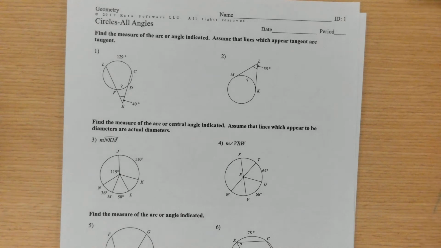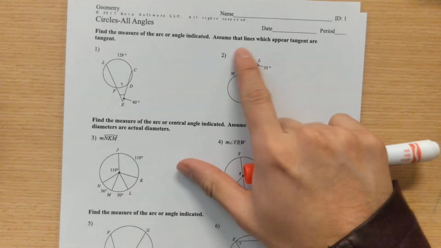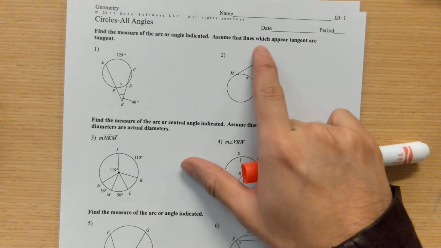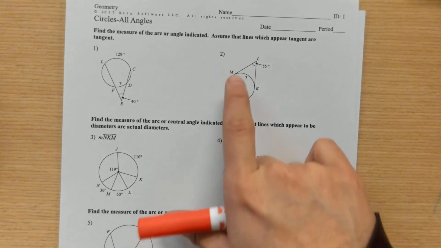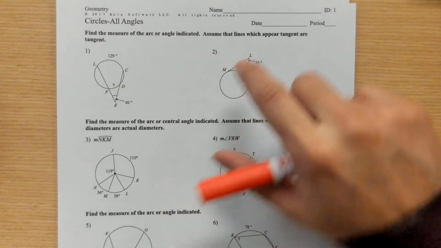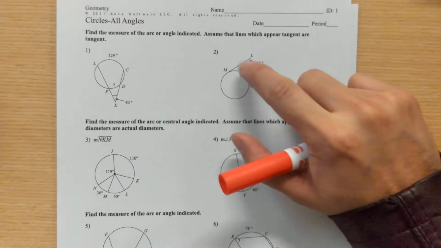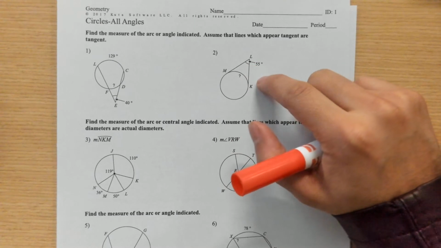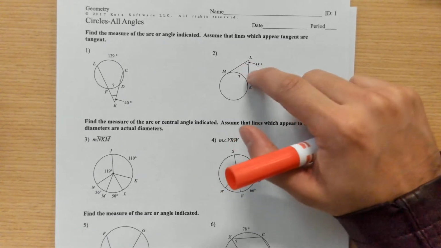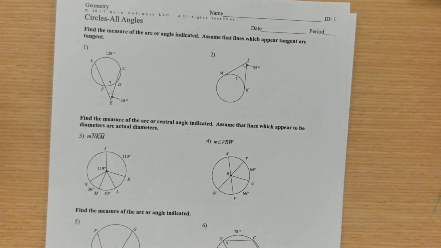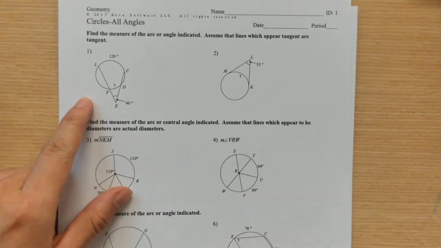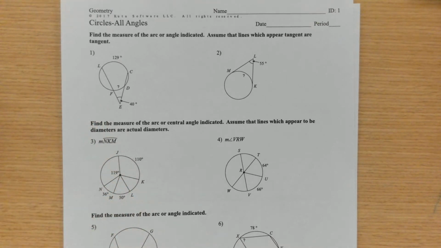You need to look at the directions and notice that it says to assume that the lines which appear tangent are actually tangent. In problem number 2, we see that these two lines appear to be tangent to a circle, so I'm going to assume that they are. Remember, tangent means that it touches the circle at a single point. Well, the first problem, let's actually begin with that one.